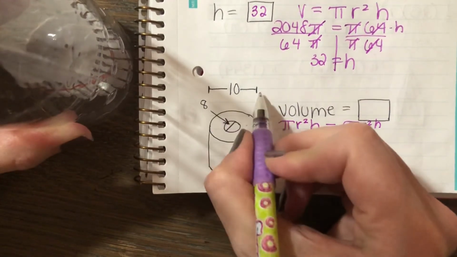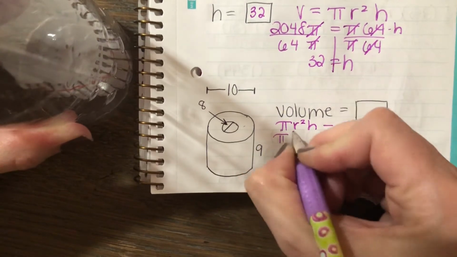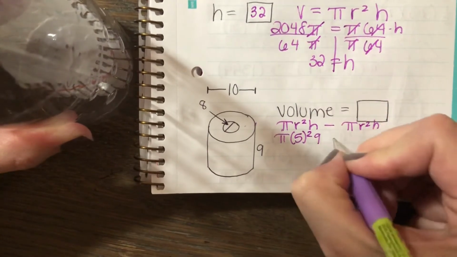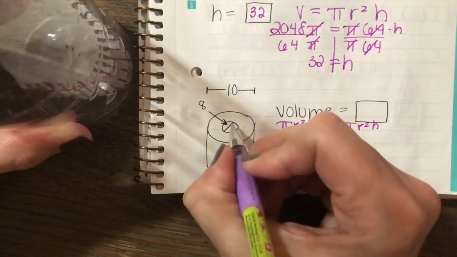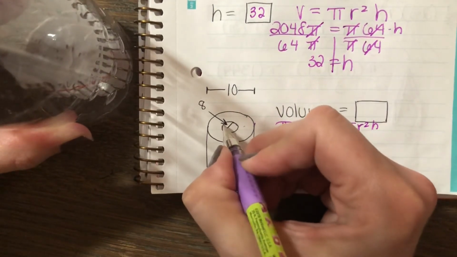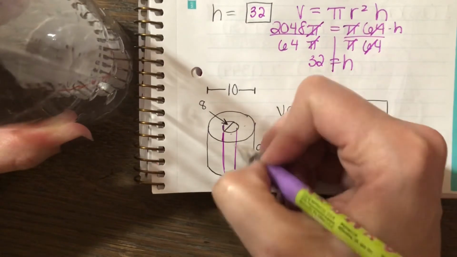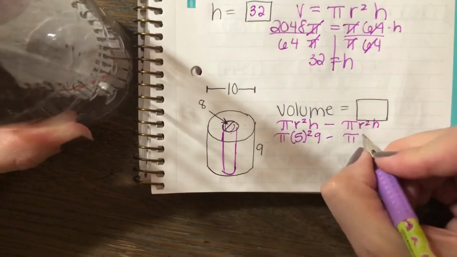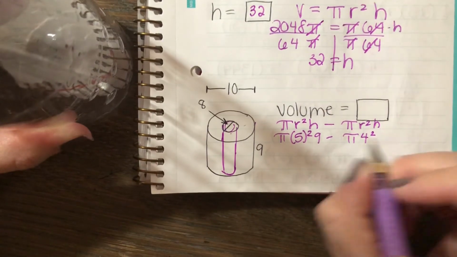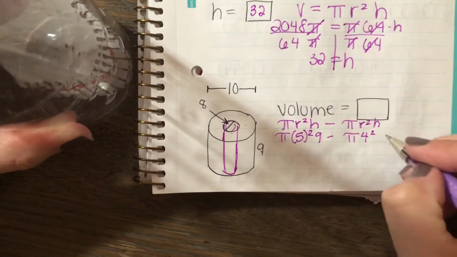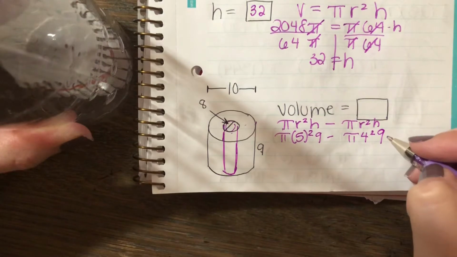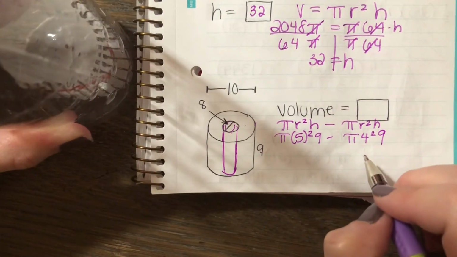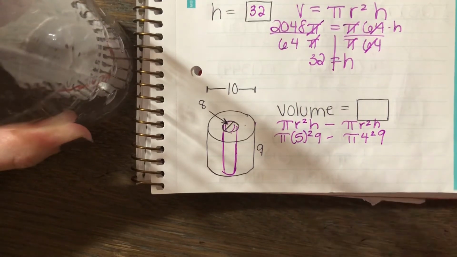If that's 10, you know the radius is 5. 5 squared. The height of the whole cylinder is 9. And then for the small cylinder, obviously the hole in the middle of the toilet paper roll is still a cylinder. If that's 8, the radius is 4. 4 squared. But the height of that is still the 9, so you're using 9 twice. And then when you go to put this in your calculator, don't hit pi unless it asks for a decimal.